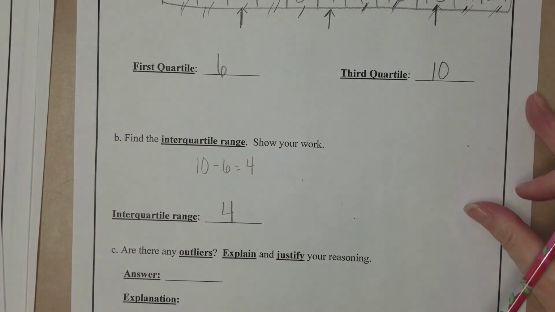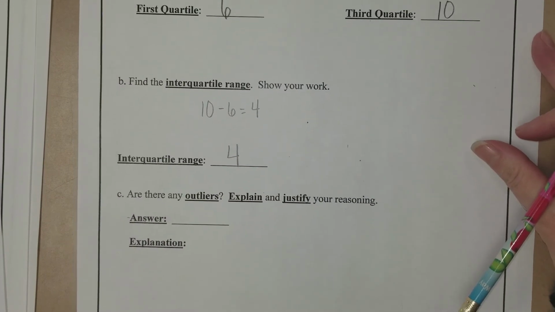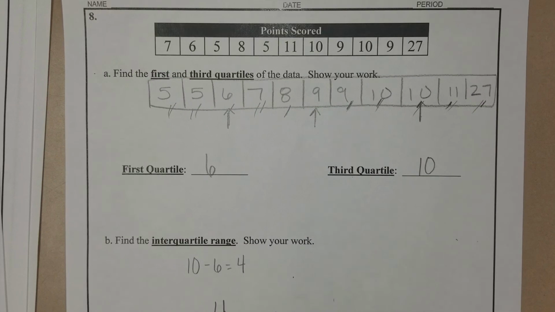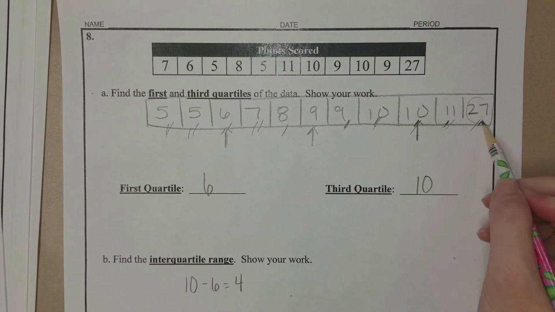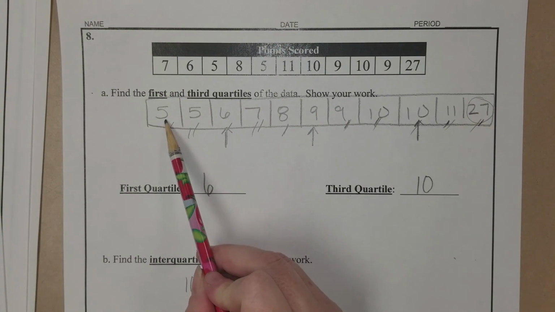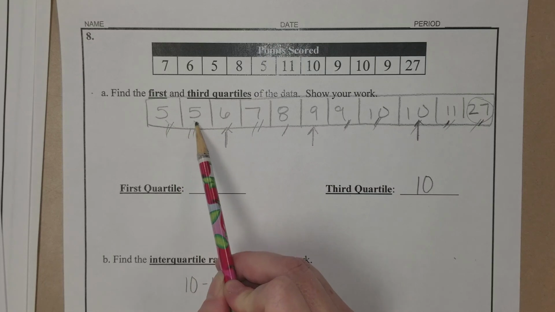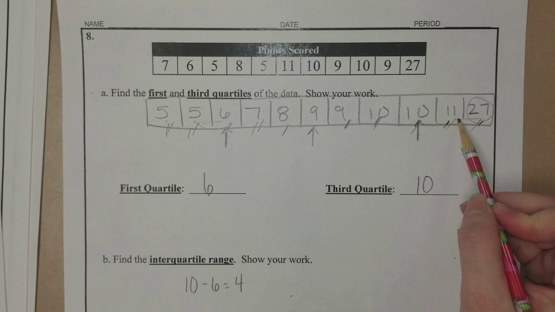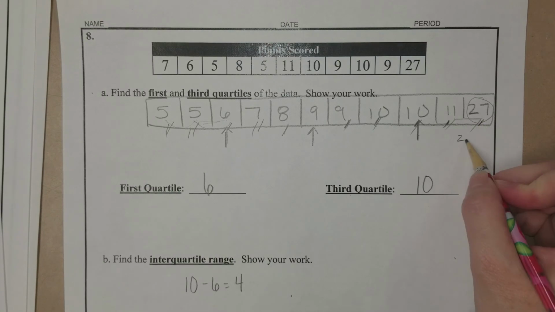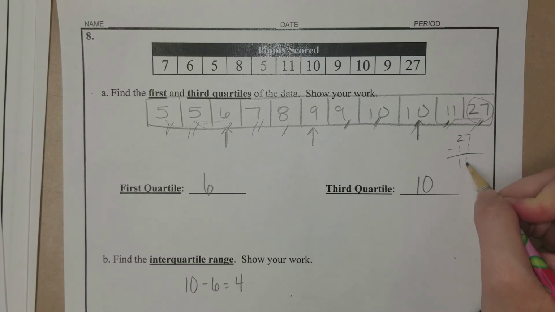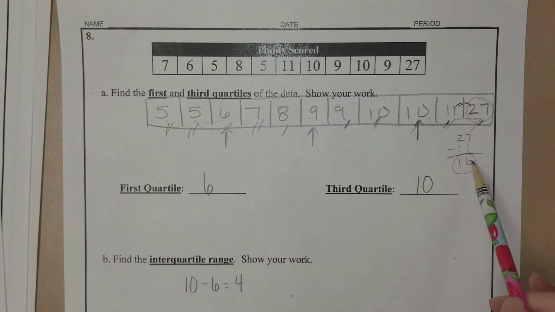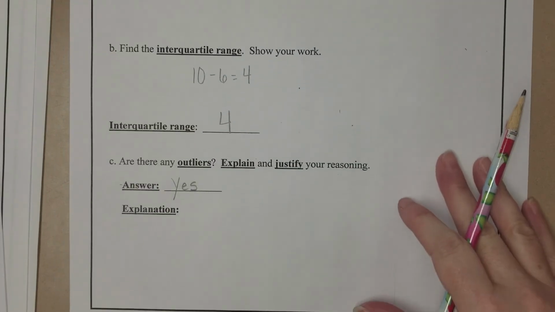Are there any outliers? Well, yes, there are. 27 is an outlier. Notice that the data points here are separated by 1. Between 5 and 6 is 1. But the difference between 11 and 27, 27 subtract 11, you'd get 16. So that's a big difference there. Everything else is about 1 away from each other, and then you have a gap of 16. So 27 is an outlier.